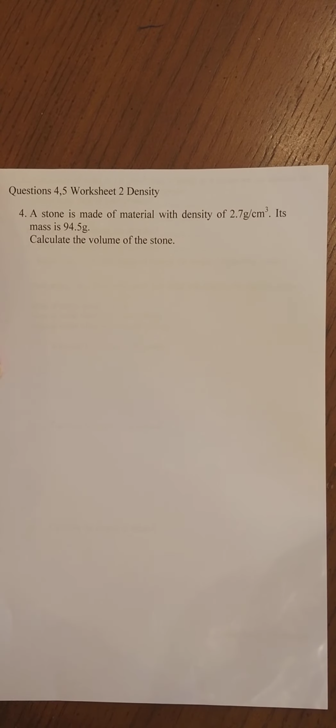Hello, grade 7. In this lesson, I will answer questions 4 and 5 from worksheet 2 density and questions 1 and 2 from the end of unit questions page 138. And this will be our final lesson for this semester.